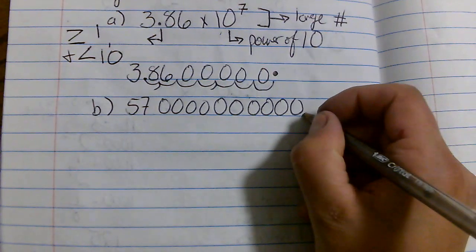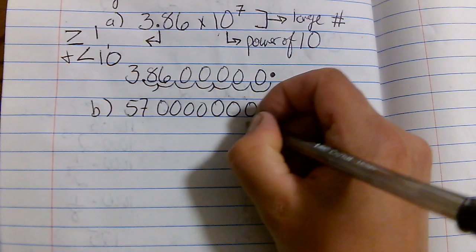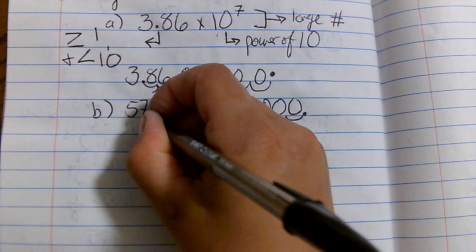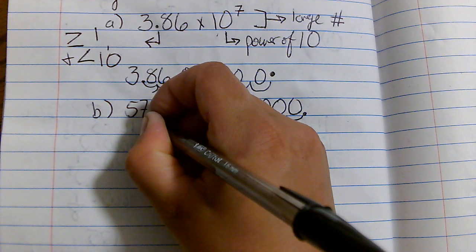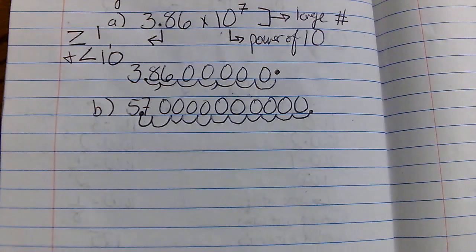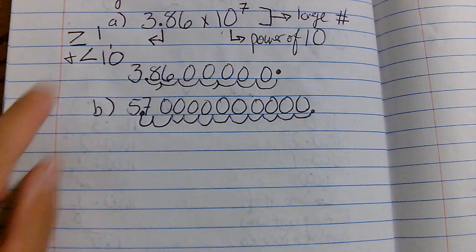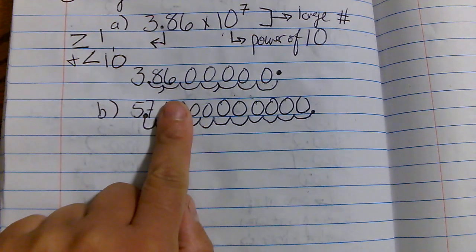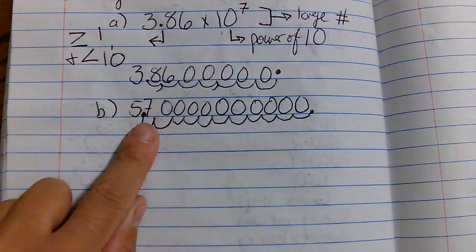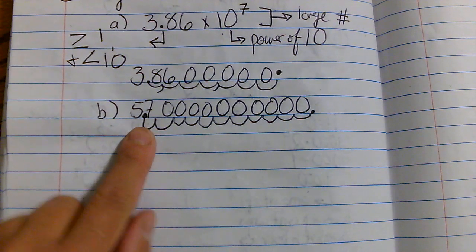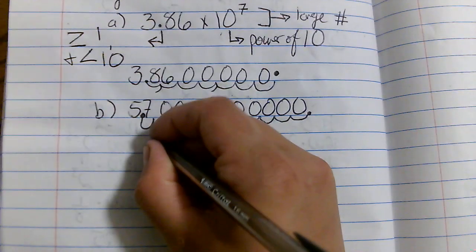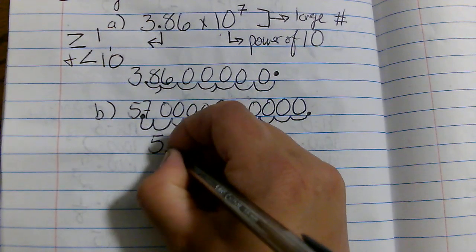So I'm going to start moving it. 1, 2, 3, 4, 5, 6, 7, 8, 9, 10. I will have to go 11. I'll have to go in between the 5 and the 7, because if I went only to here, that would be 57. That's too big. If I went one more, it would be 0.57, and that's too small. So right in between, it is greater than or equal to 1. It is less than 10, so I'm good. So this is what the front number is going to look like.